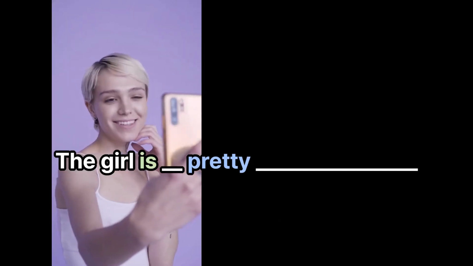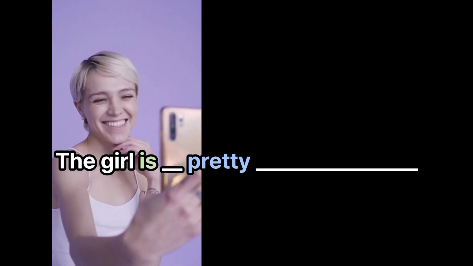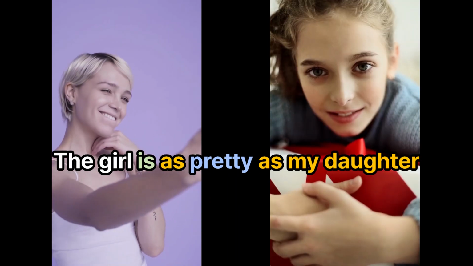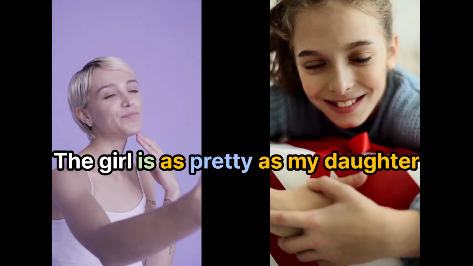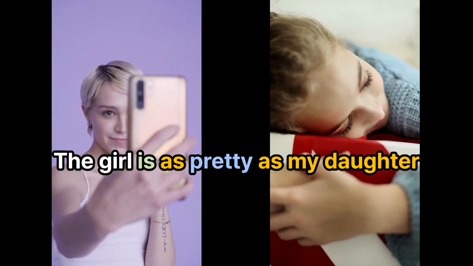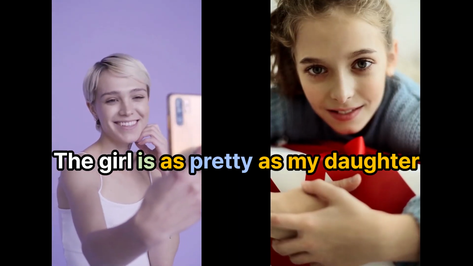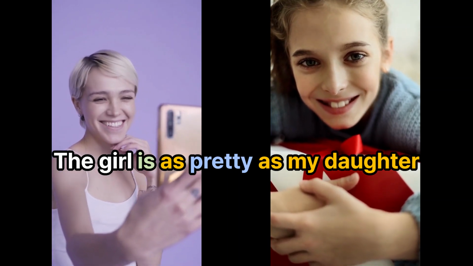The girl is pretty. The girl is pretty. The girl is as pretty as my daughter. The girl is as pretty as my daughter.